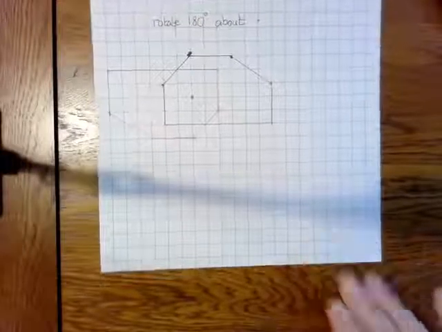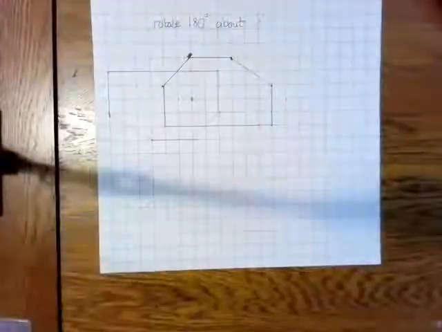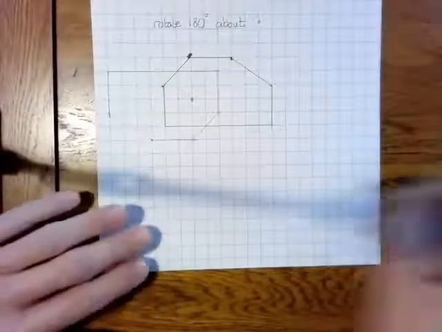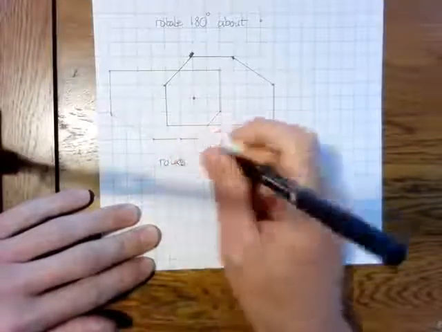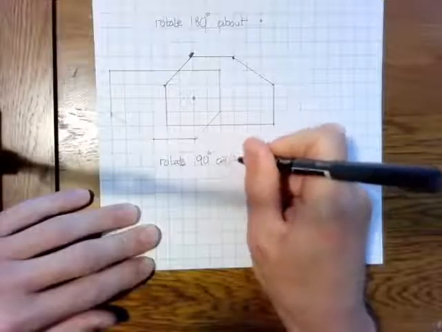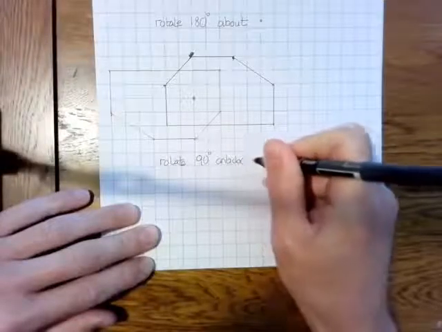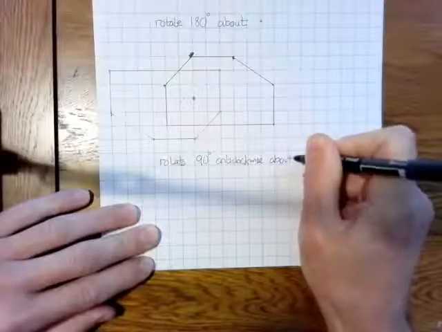So I'm going to do one more. I've done a 90 degree clockwise. I've done 180 degrees. I'm now going to do an anti-clockwise one. So I'm going to do 90 degrees anti-clockwise. So then I'll have covered all three types that you would come across at GCSE.